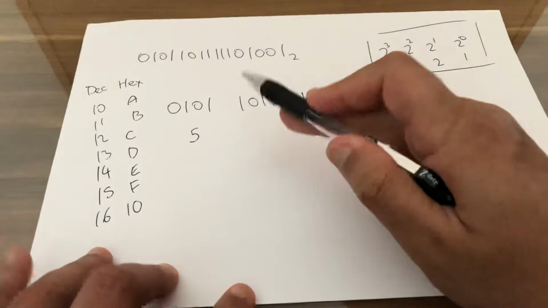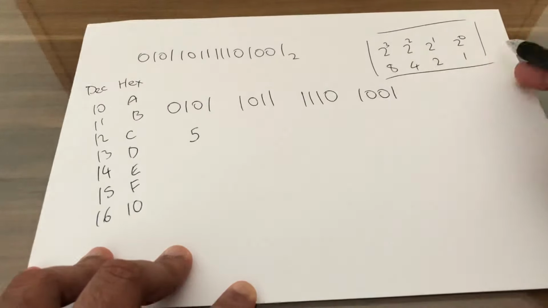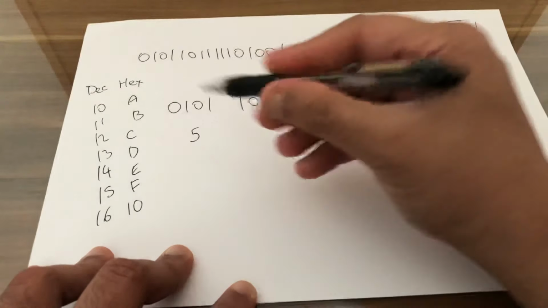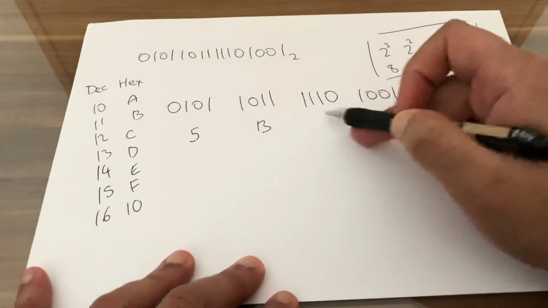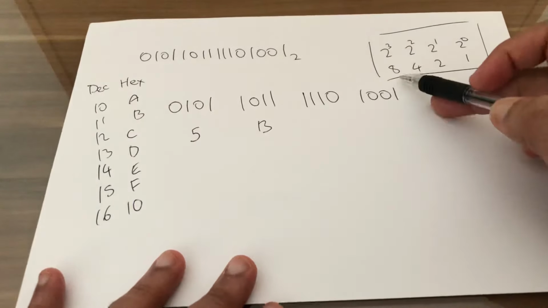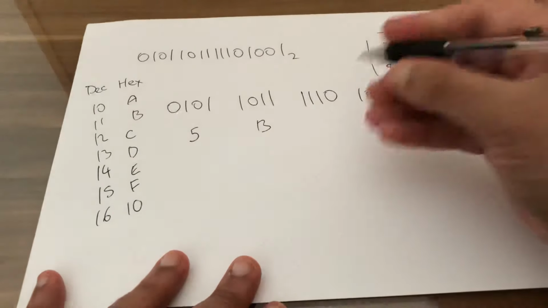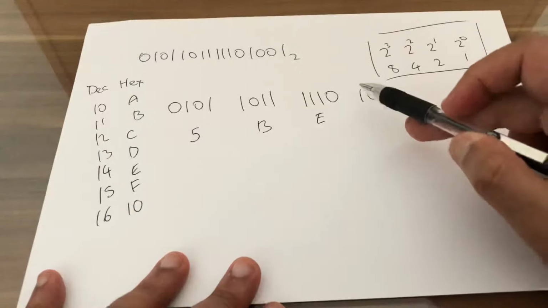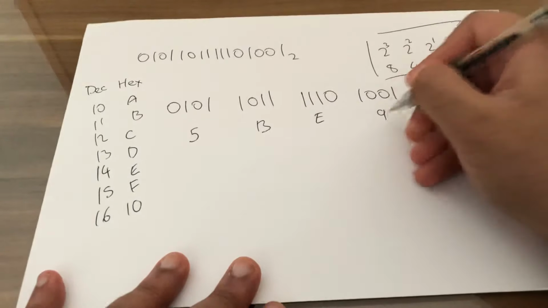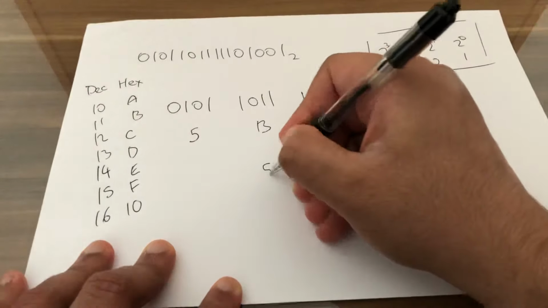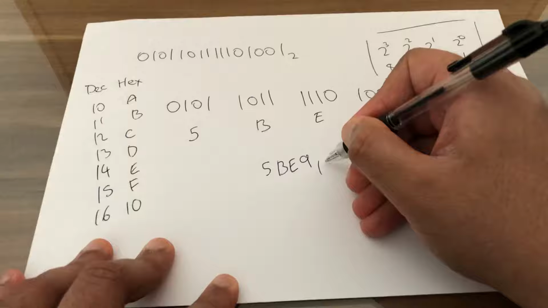So now we see 1011, which is 8, 2, and 1, giving us the value 11, which in hexadecimal is B. 1110 gives us 8, 4, which is 12, and 14, which is E. And then 1001 is 8 plus 1, which is 9. And then the final value added up is 5, B, E, 9, with a base of 16.